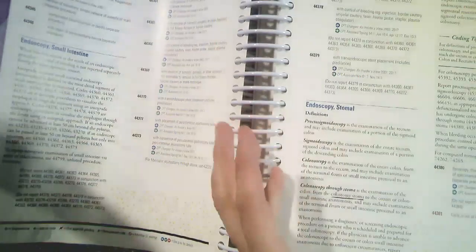All right, and we are going to keep going through. I want to see if there's anything specific I wanted to point out. Stomal endoscopies. So normally, if we're doing an endoscopy, we are, like I said, going through an existing opening. A stoma is going to be an opening that we have created.